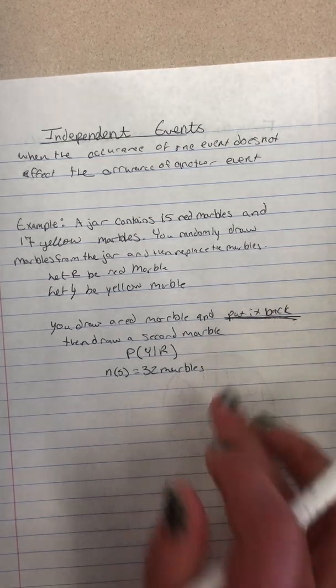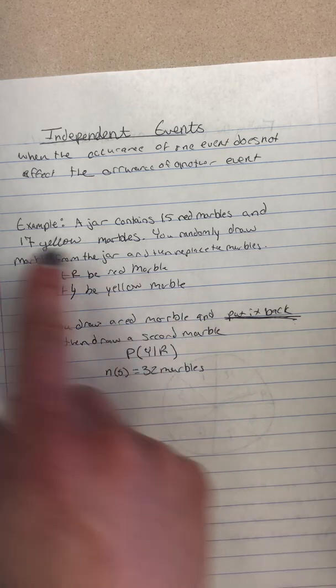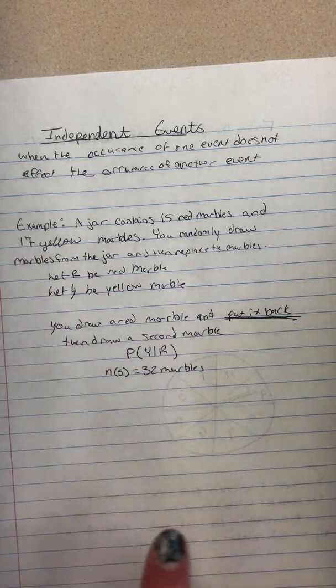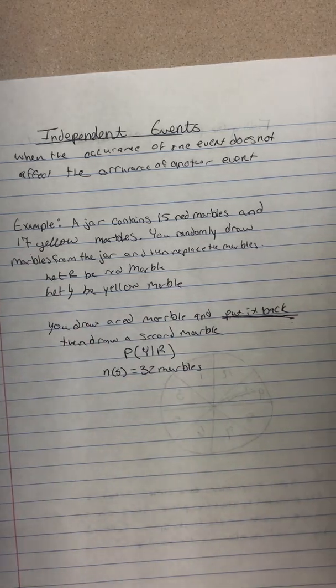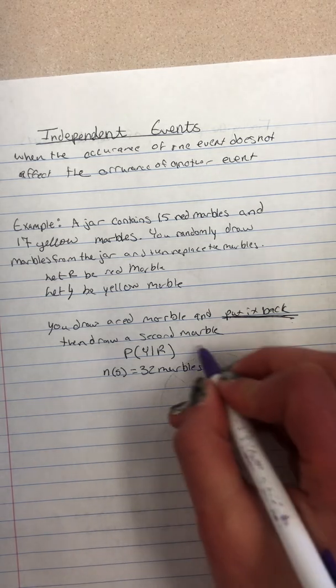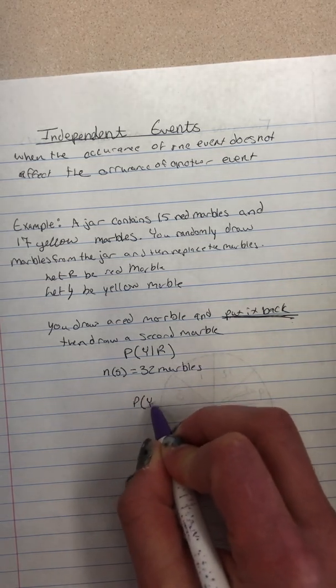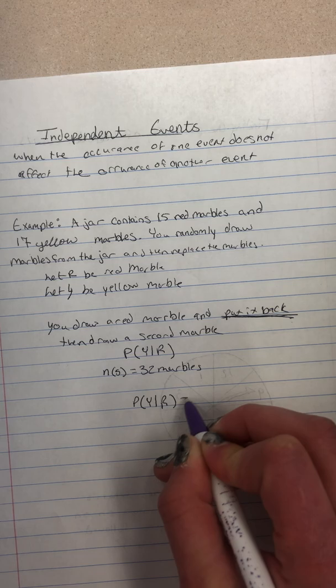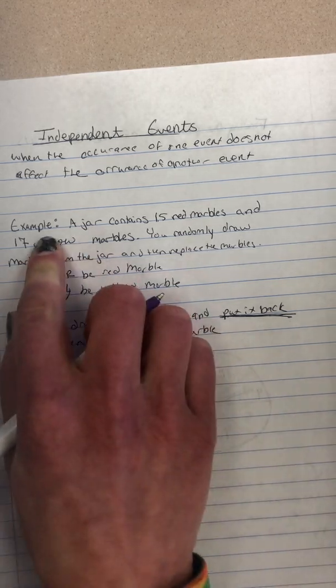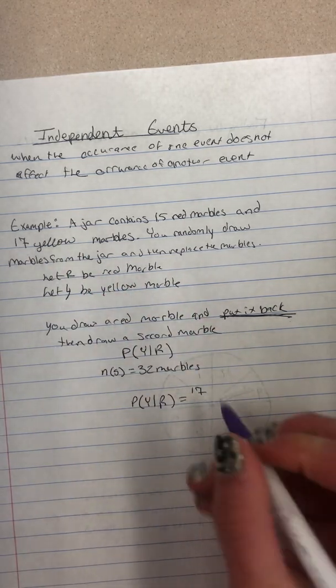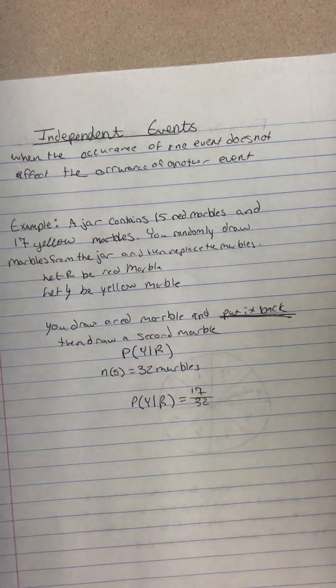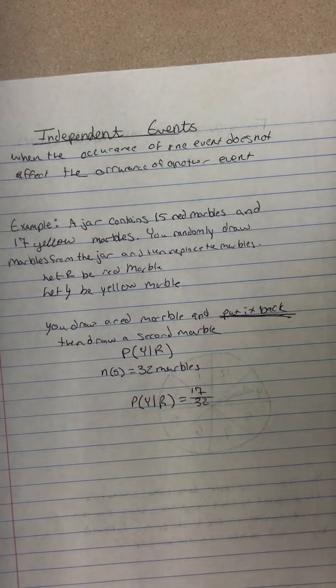To find the probability of this one, we're going to take the number of yellow marbles and put it over the total number of marbles, again, because we still have 32 marbles. So the probability of drawing a yellow, given the first one was red, is still going to be 17 over 32, because we put the red marble back into the jar, so it's still the same number.